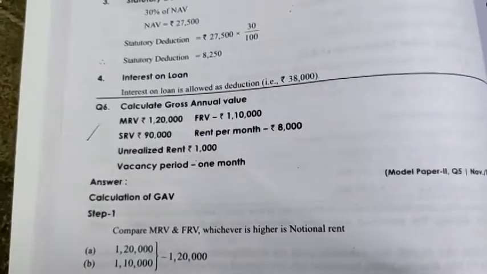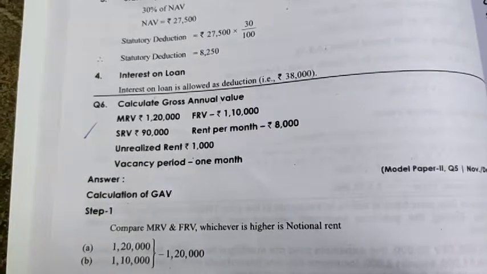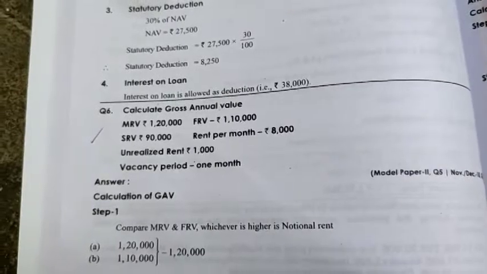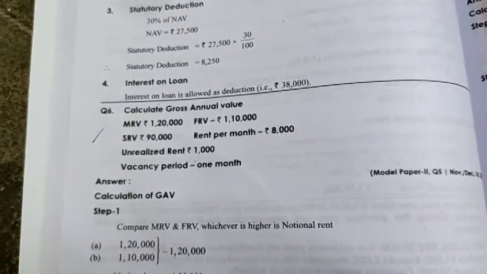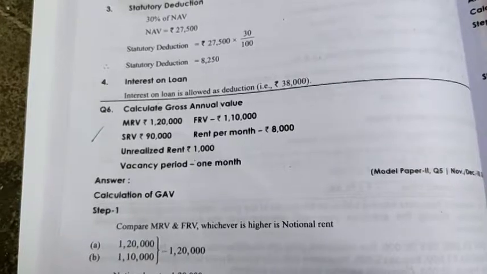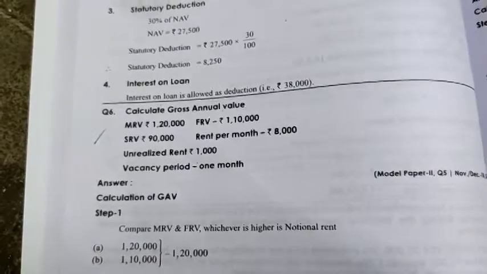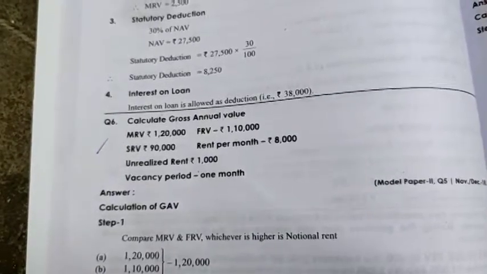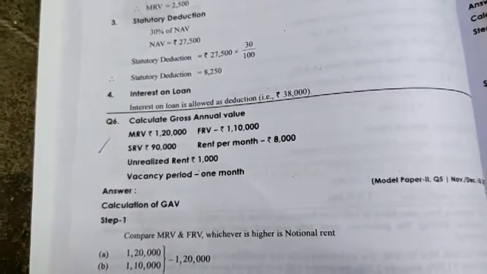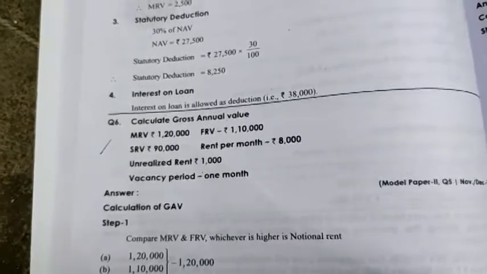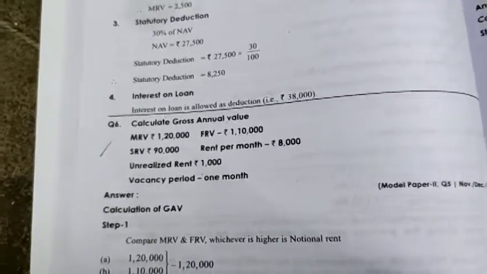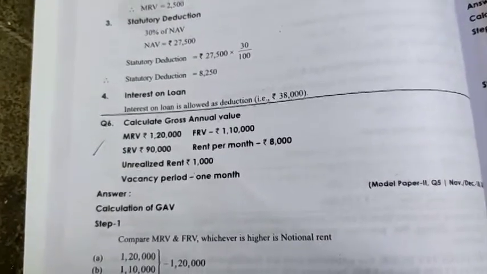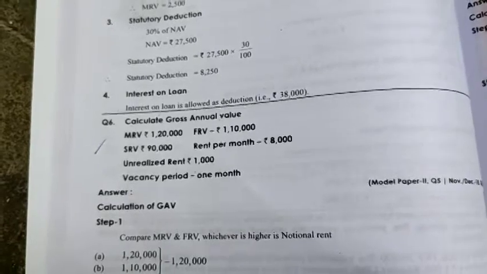Calculate gross annual value, he has given, nothing but GAV we have to calculate. For that purpose he has given MRV, FRV, standard rental value, rent per month 8,000, unrealized rent 1,000, vacancy period 1 month. Here it is let out, rent per month is 8,000. Unrealized rent means the rent which is not recovered, and vacancy is also there. So totally 3 are there: let out, unrealized rent and vacancy. So it comes under situation 4.